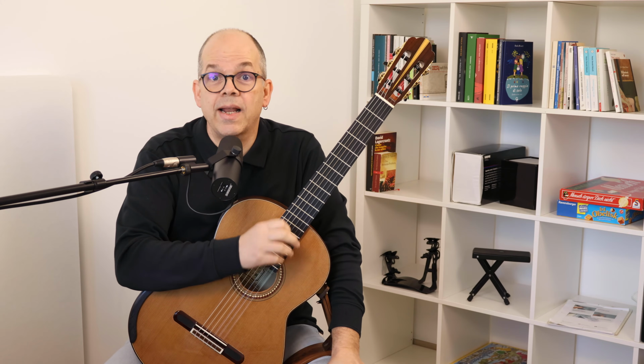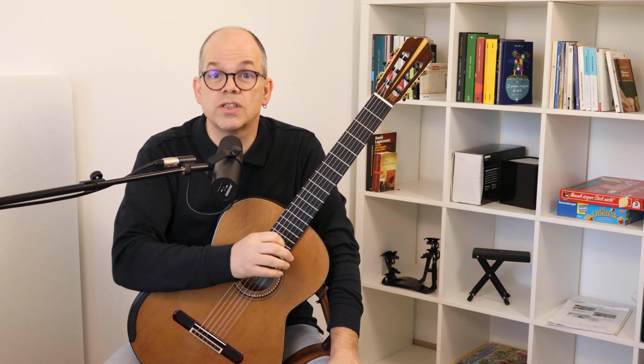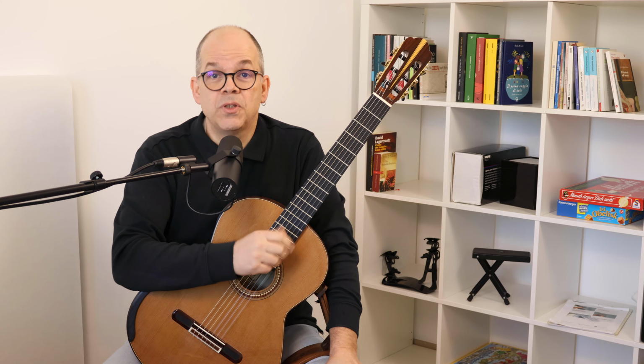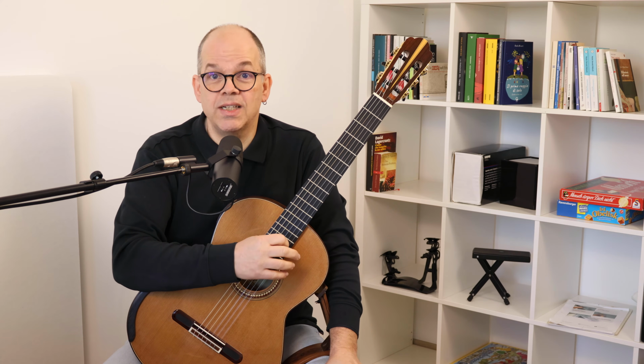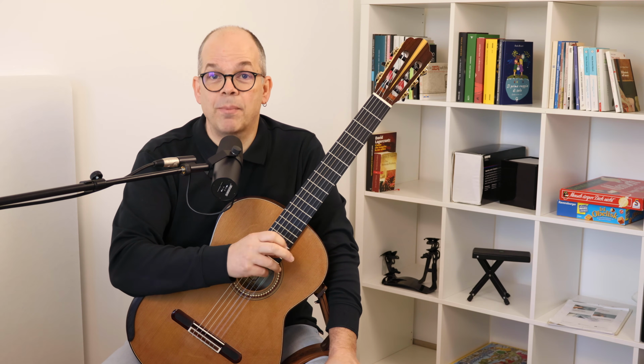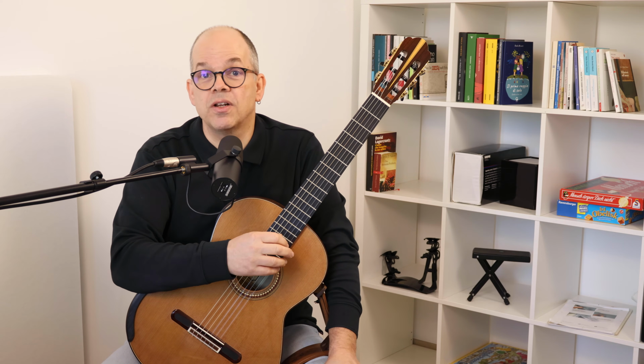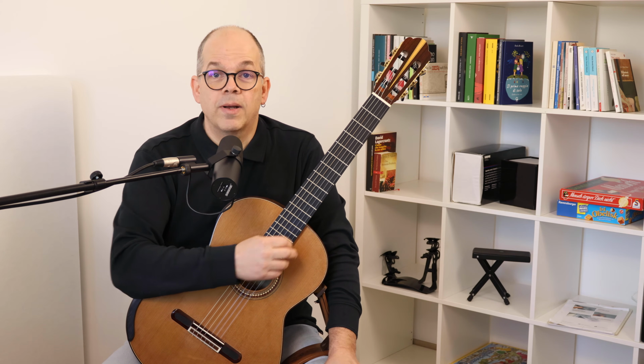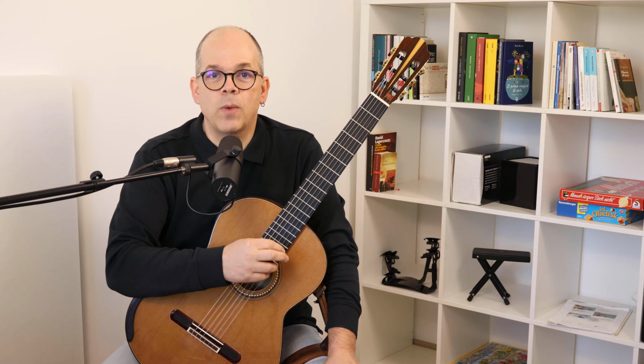Do you think playing classical music on guitar from traditional notation is difficult? Do you believe that tablature would be much easier to read? Well, actually, you have a point, because tablature gives you immediately the information you need to play on the guitar. But anyway, you can do that reading music as well.